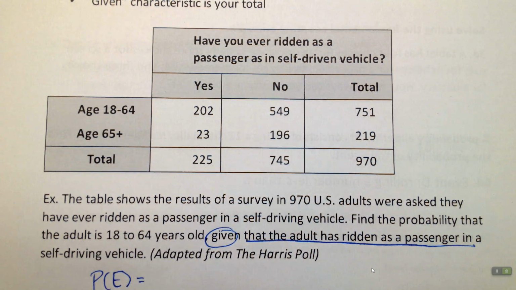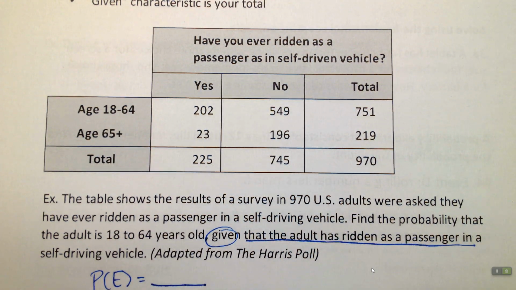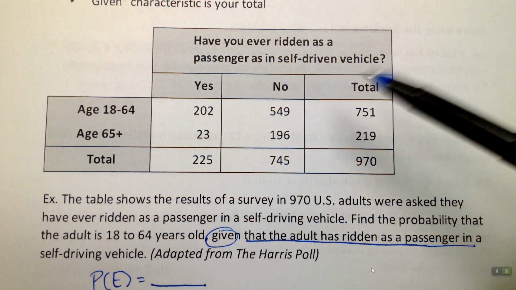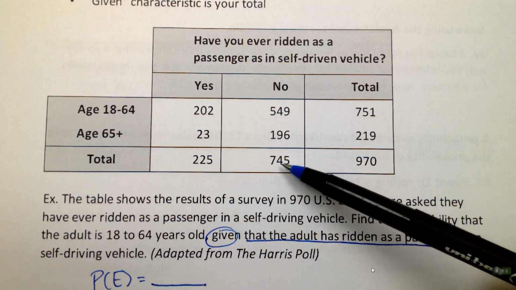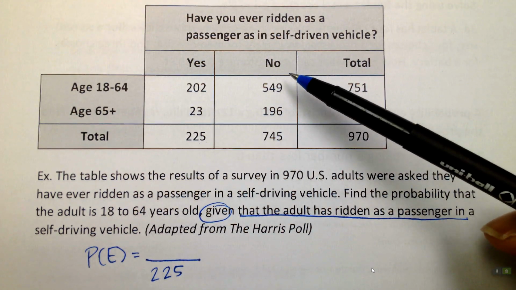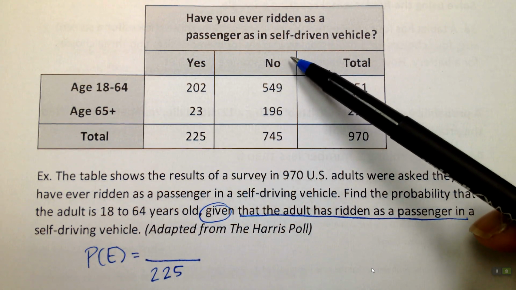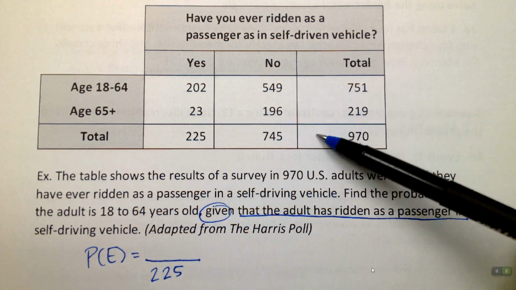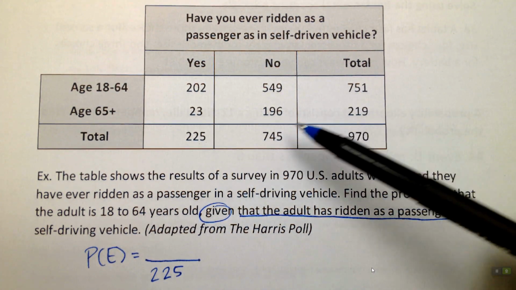I just use E a lot because I use E a lot for event. So 225 is going to be my denominator. So that means I can't use this because I know that they've ridden in a self-driving vehicle before. So I can't use this. I can't use this because it has no in it.